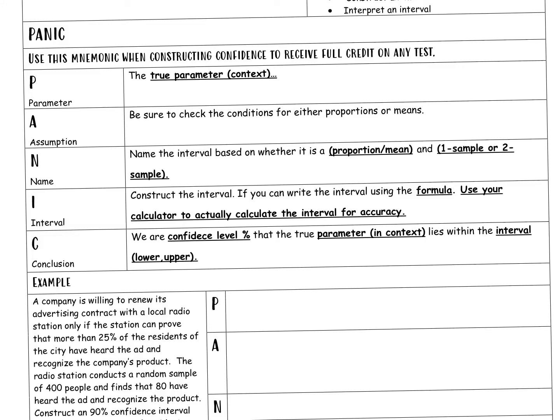So in this video, we're going to talk about how we actually write up an entire problem for a confidence interval. We're going to talk about a one sample proportion here. And remember, we use confidence intervals when we simply don't know something. So if you don't know something, you're going to use a confidence interval, all right?